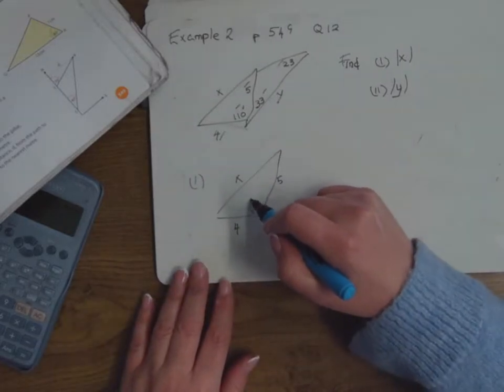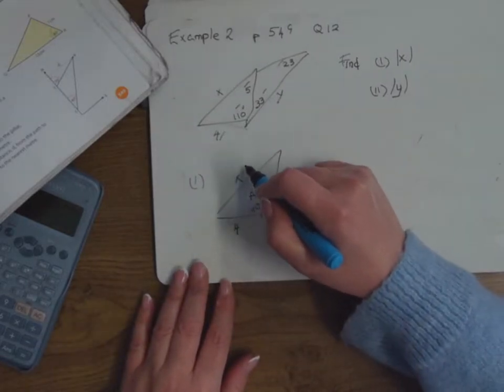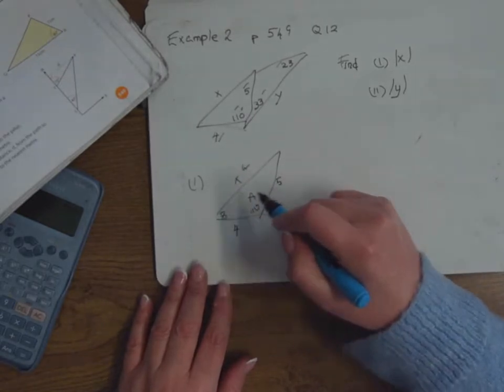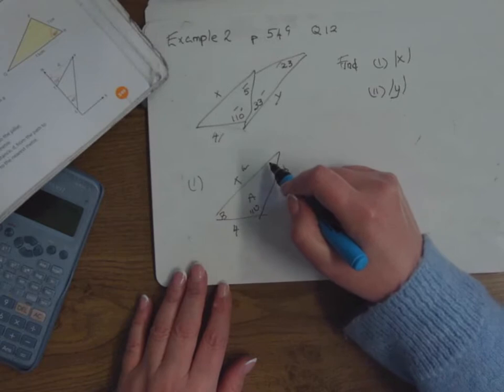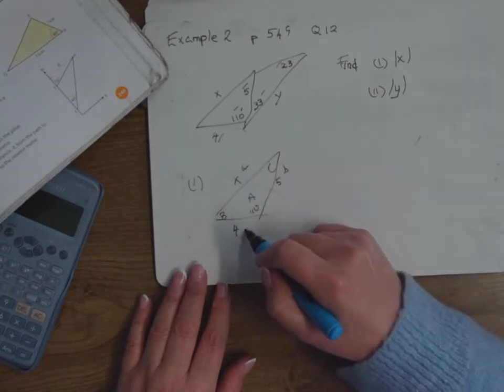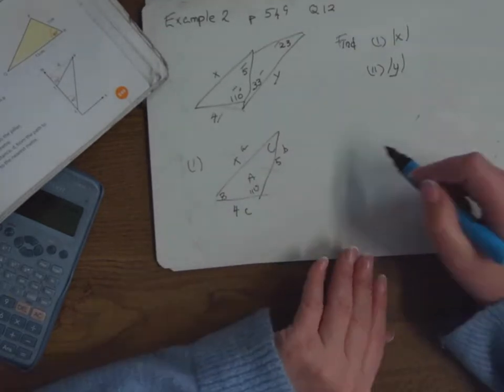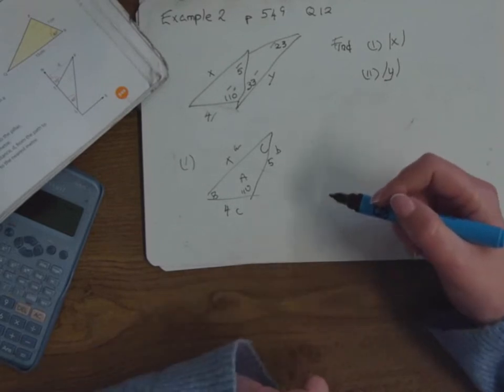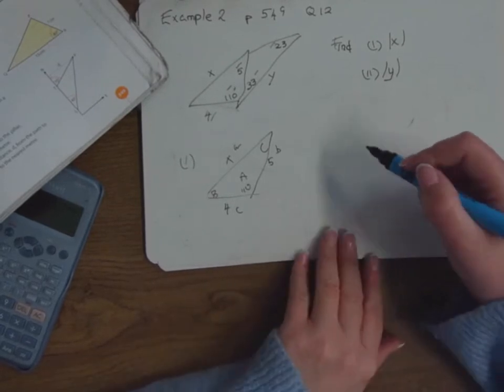So I'll call this angle I know capital A. I'll call X small a, right? I'll call this capital B, and this small b, and I'll call this capital C, and this small c. Okay? You don't actually label A, it does not matter what you label B or C. Doesn't matter, not at all.